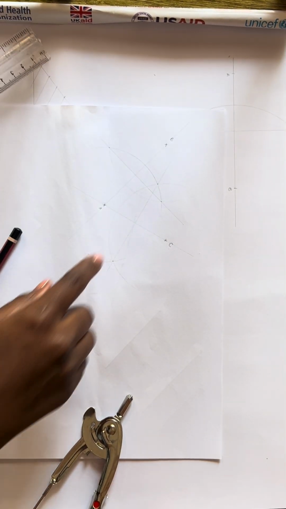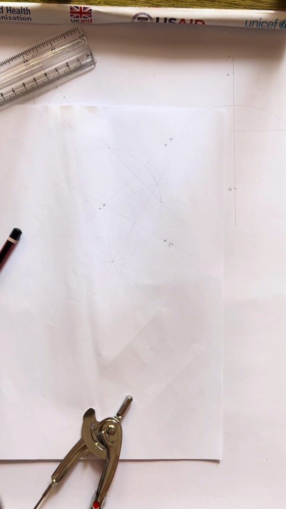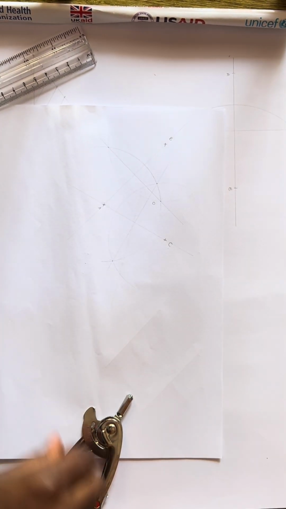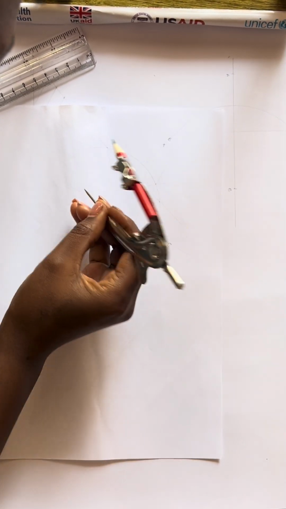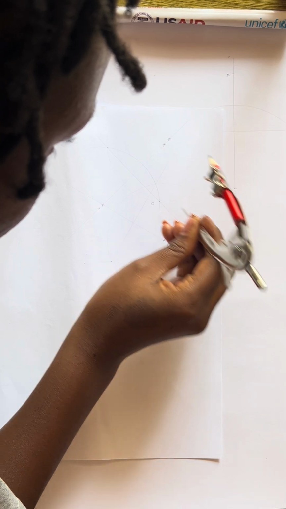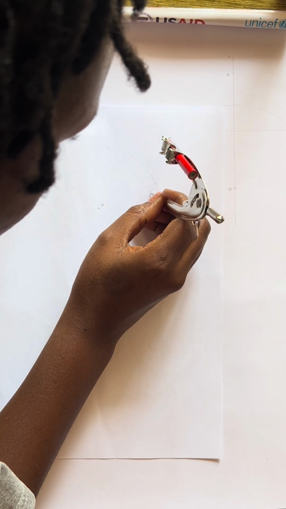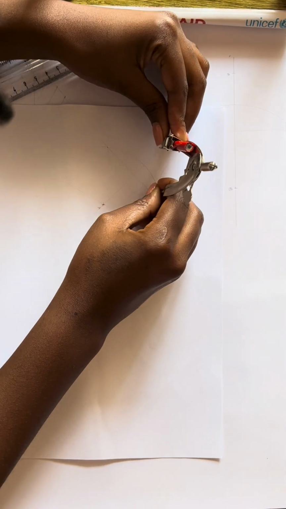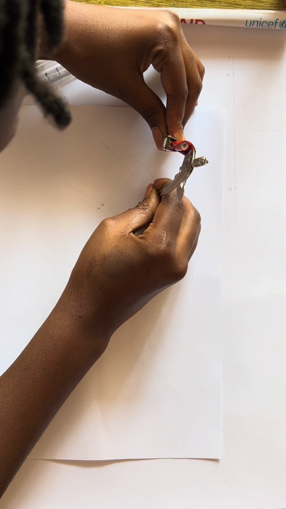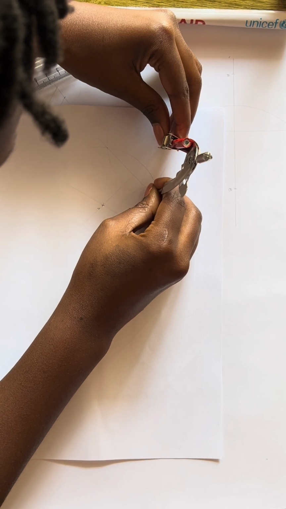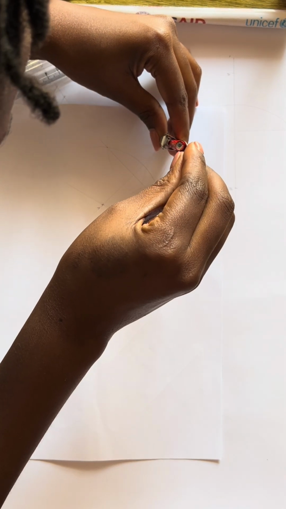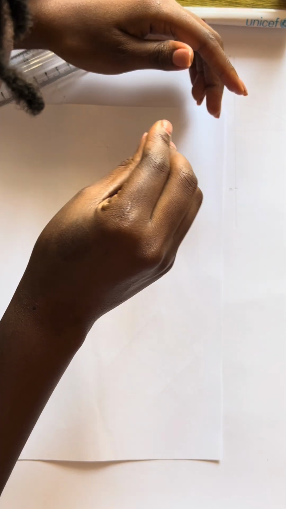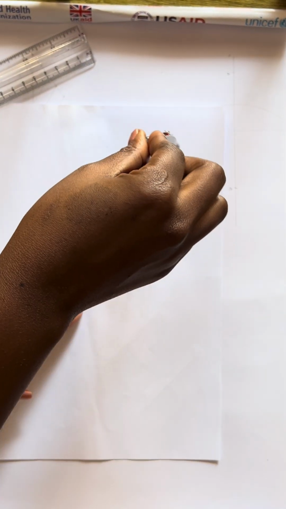So, where these two perpendicular lines meet will be a point O. That point O, you stretch it to one of the points, either A or B or C, the random points we had, and that will be the radius of our circle.